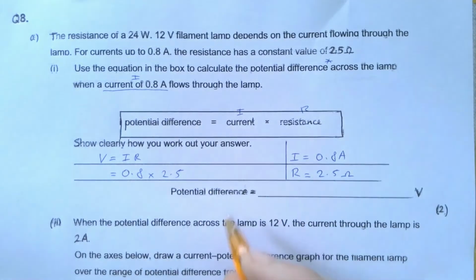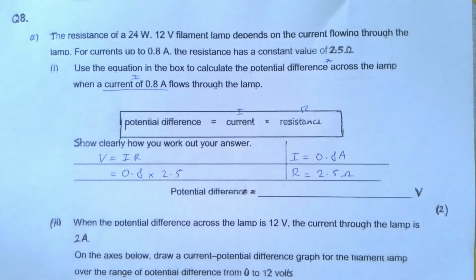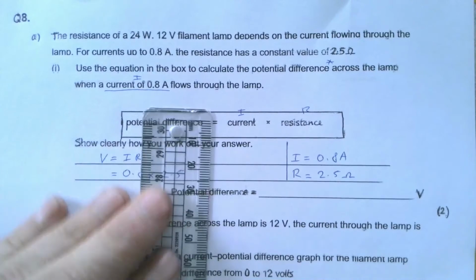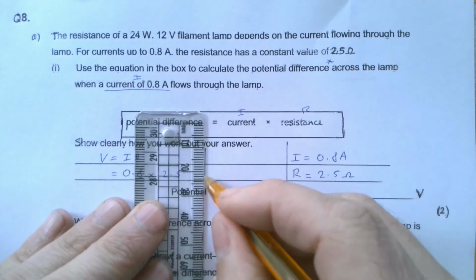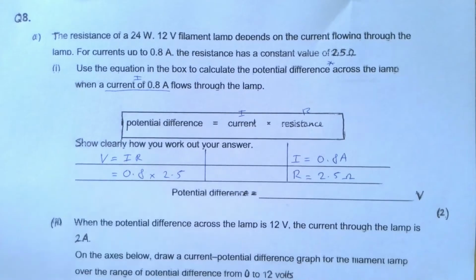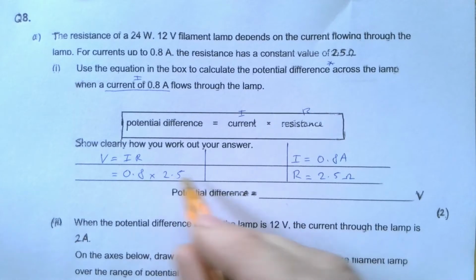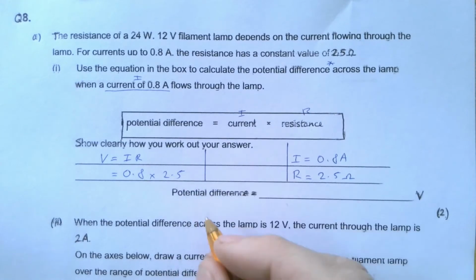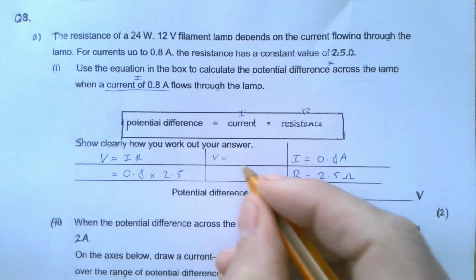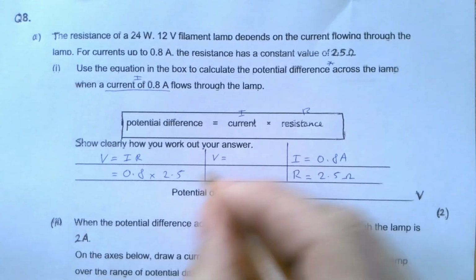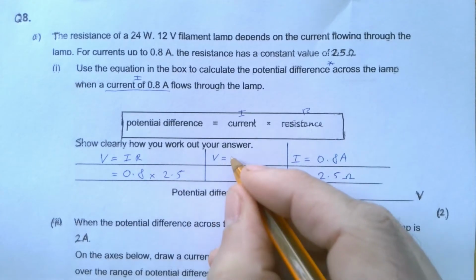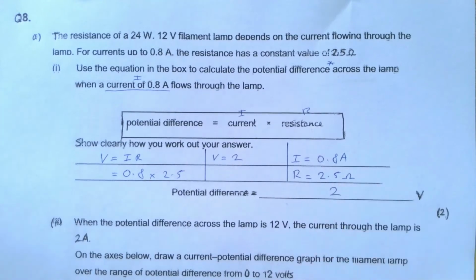Now I've just got used to not putting equal signs, and I've run out of space, so I'm going to put another line down. If I ever run out of space and I'm concerned that I don't have more than one equals on a line, I know V is equal to, if I multiply that by that, 2. So the answer is 2 volts.